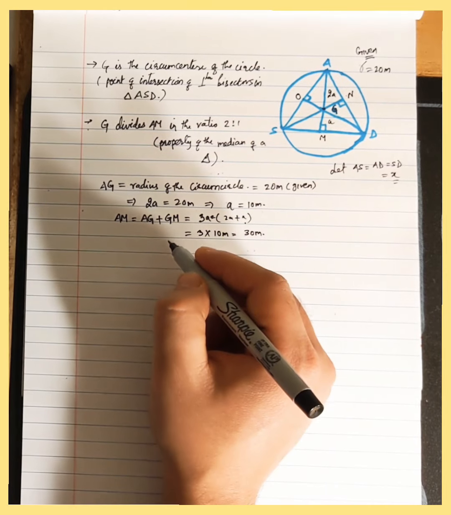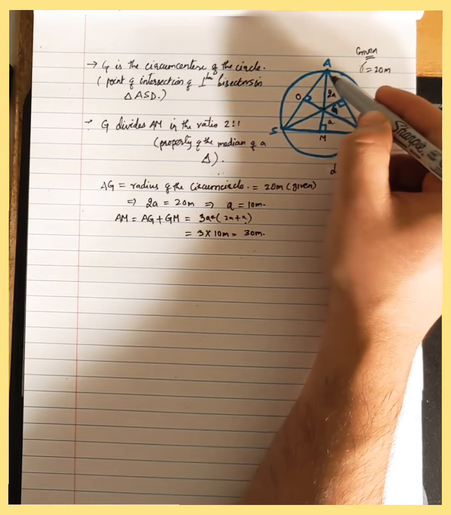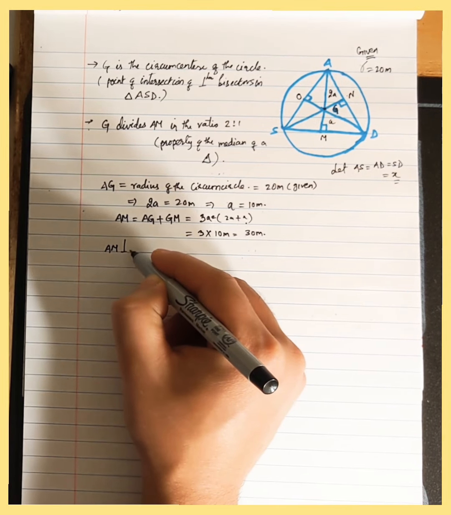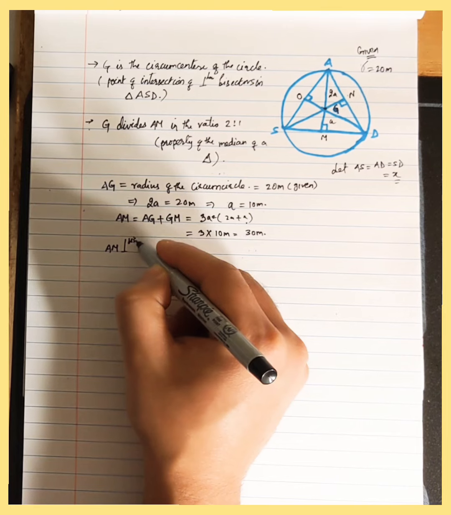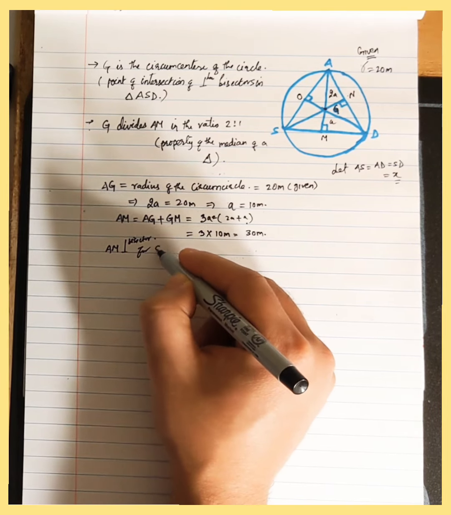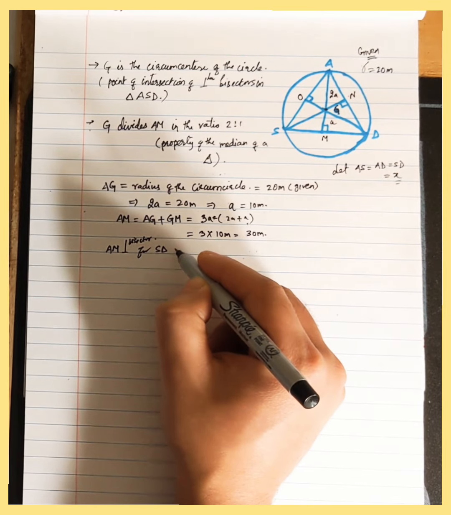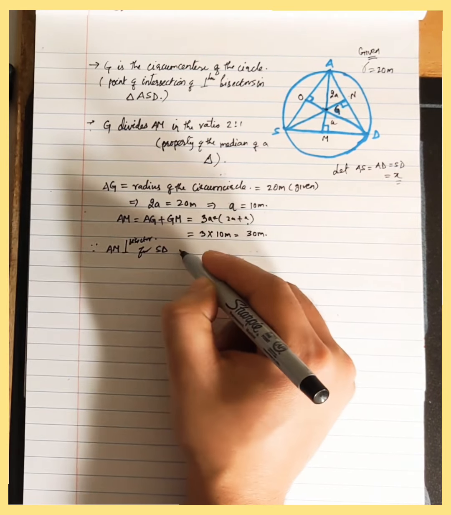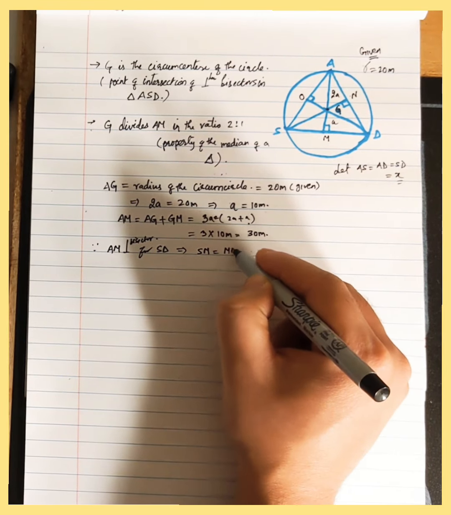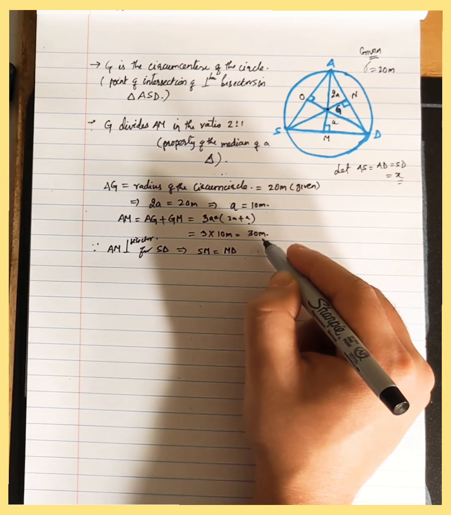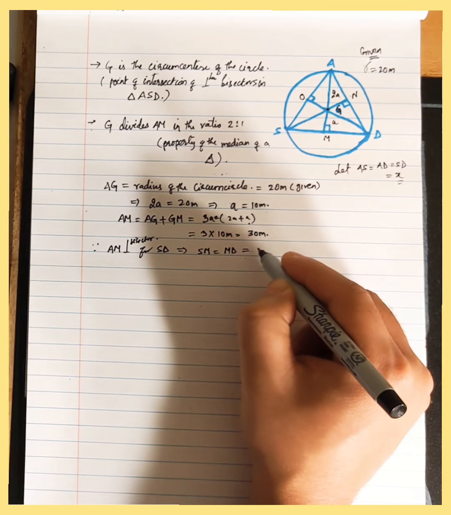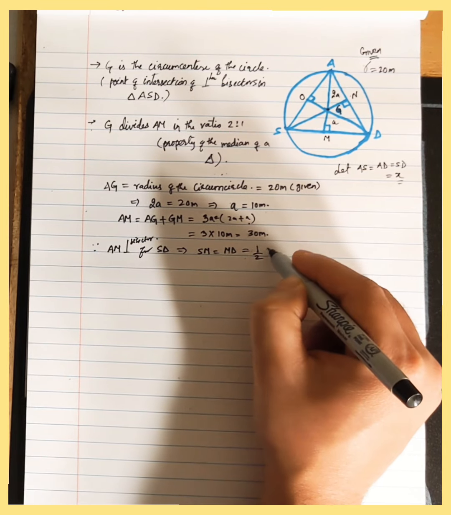So what is the next thing? Now AM is the perpendicular bisector for SD. Since this is the perpendicular bisector, SM is equal to MD, and therefore that is equal to half of SD.